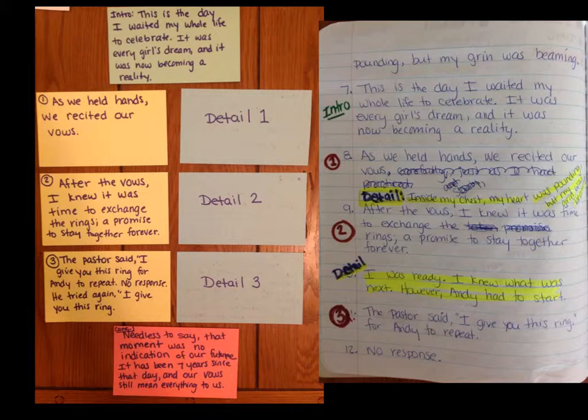Let's look at number 2. After the vows, I knew it was time to exchange the rings, a promise to stay together forever. The detail that I had was actually right after it in my notebook, but once again, if I didn't have something there that really brought something to life, I could add it before I put out my note card. Detail: I was ready. I knew what was next. However, Andy had to start.